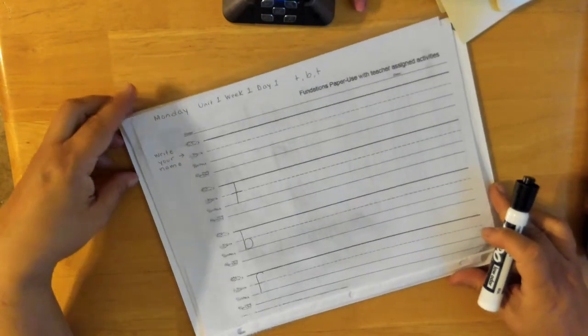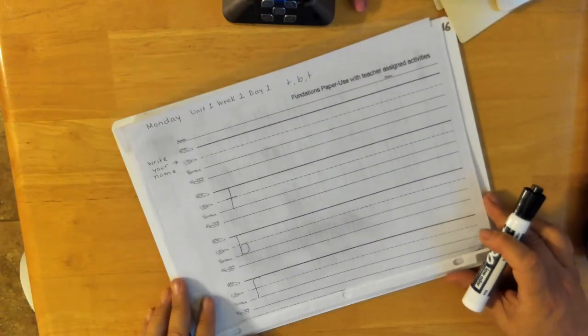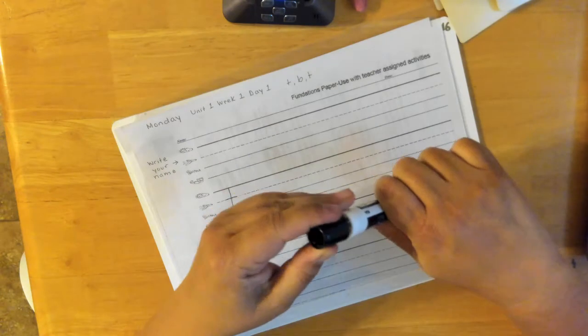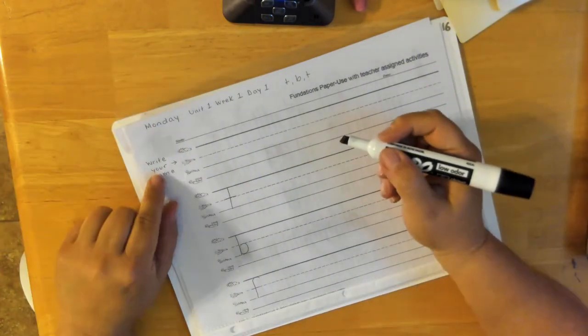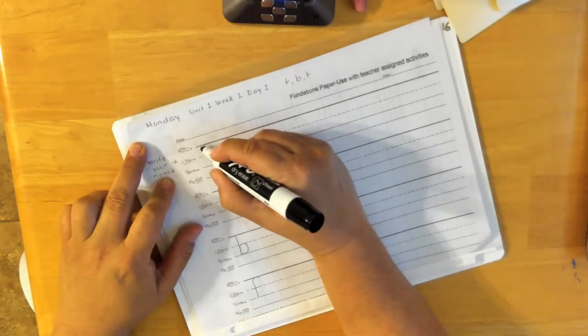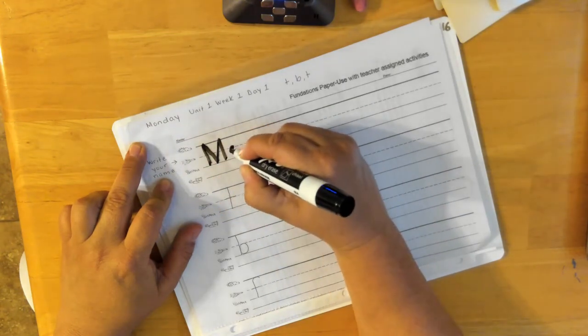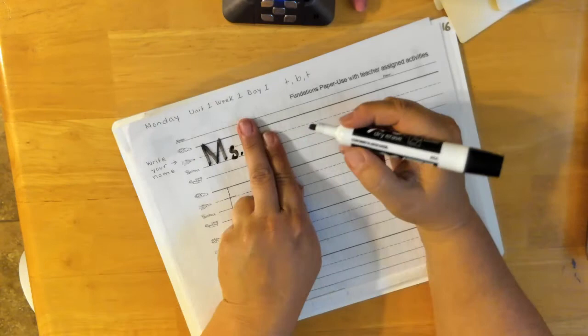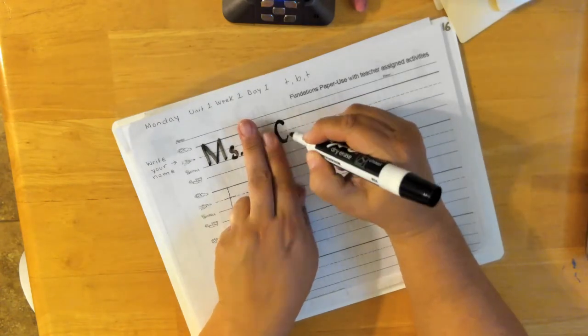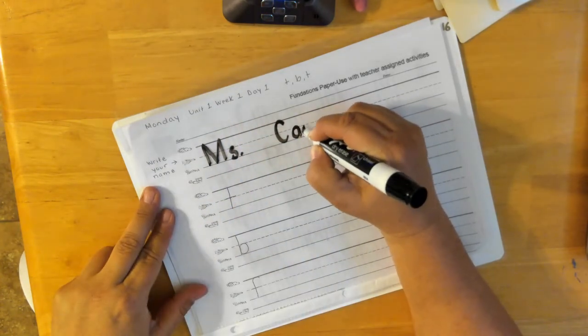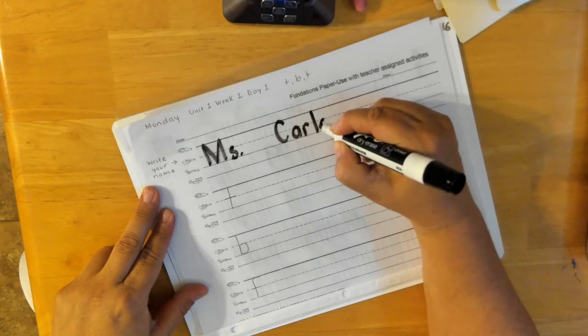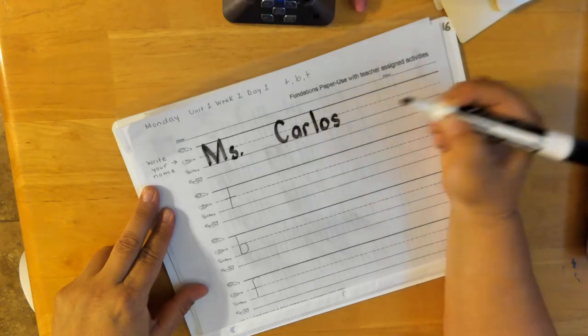Now it's always good to tilt your work. You'll hold your pencil correctly. And this says write your name, so I'm going to write my name. And I'm using the lines so it looks nice and neat. Miss. And then space between words. Carlos. L is tall, so I'm way up there using those lines.